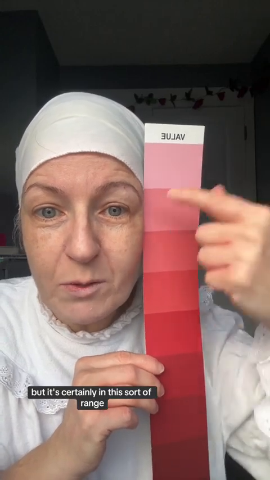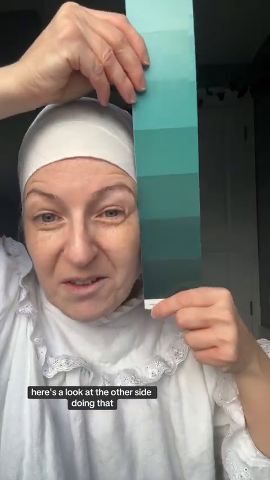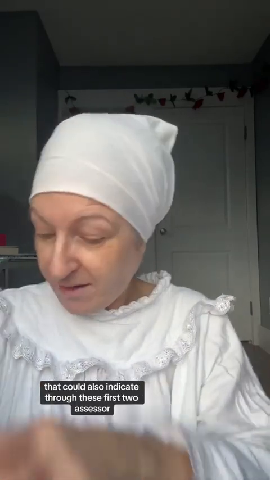My value is around this range, perhaps up here, but it's certainly in this sort of range. Here's a look at the other side doing that. Because lighter value colors are in harmony with me, that could also indicate through these first 2 assessor steps that my home season is summer.